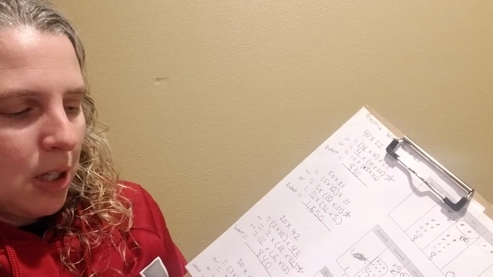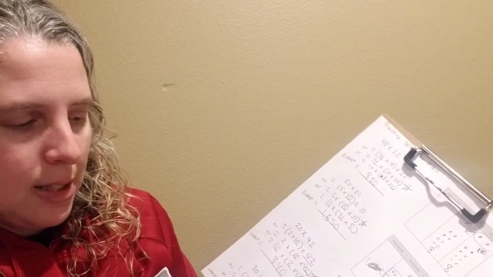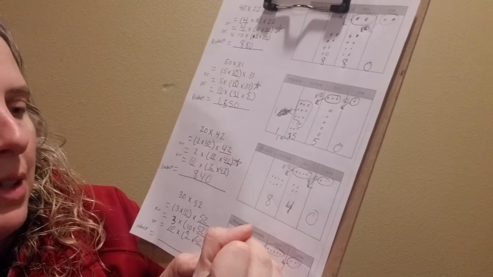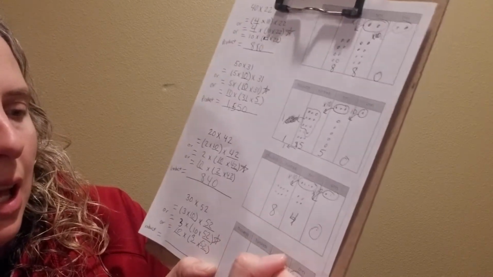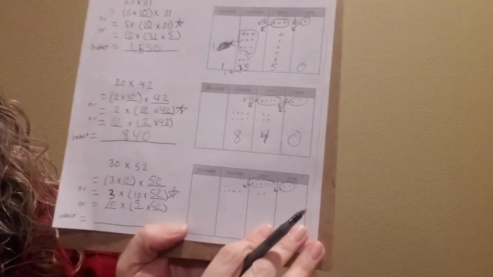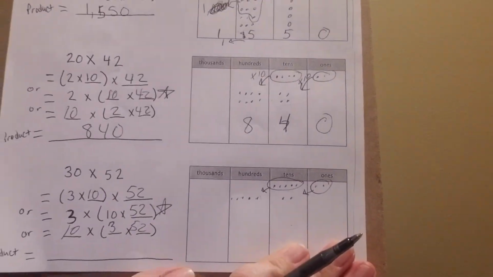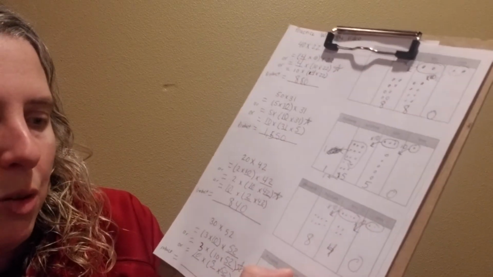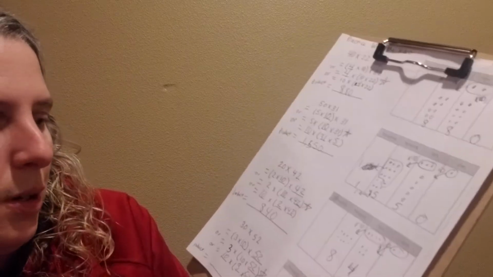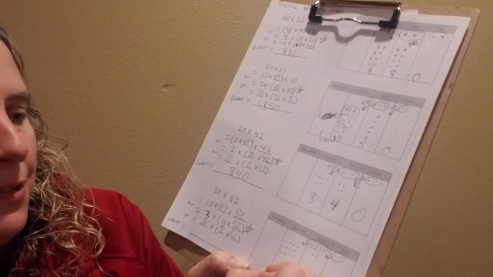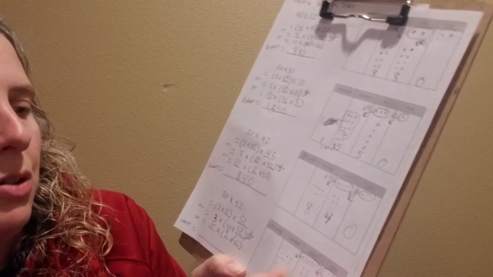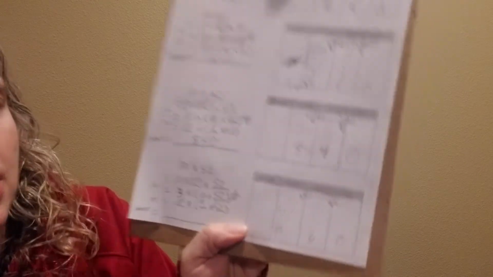Okay, so 52 is 5 tens, 2 ones. I move them to the left because I multiplied by 10. So now it's 5 hundreds and 2 tens, just like that. And then I'm going to multiply them by 3. I need 3 groups of them, 3 groups of 5 hundreds, that's 15 hundreds, and 3 groups of 2, that's 6 tens and 0 ones.